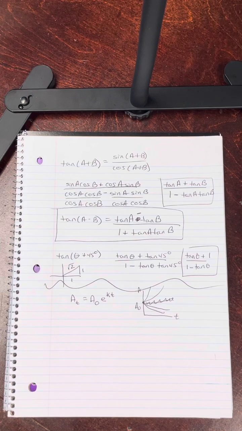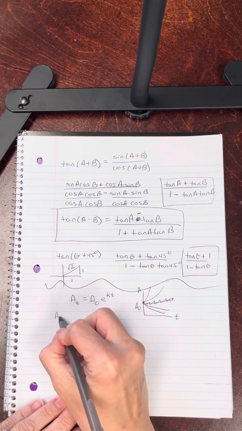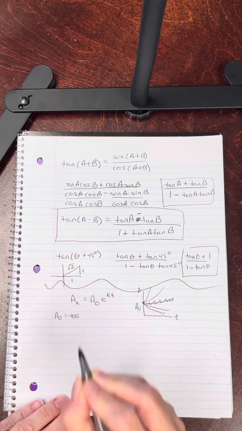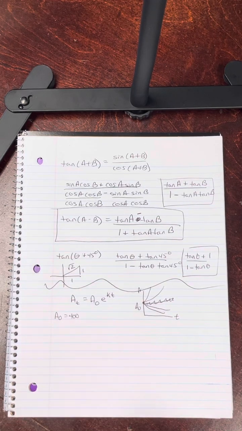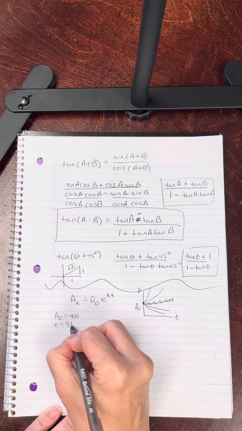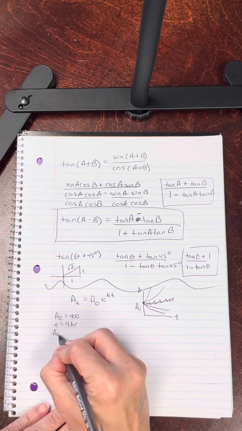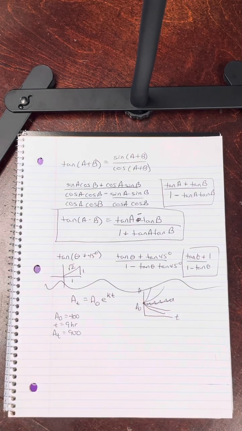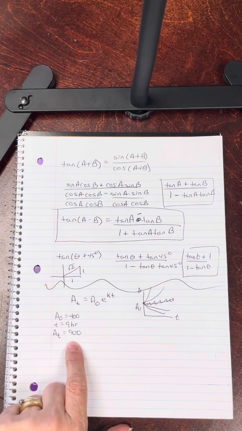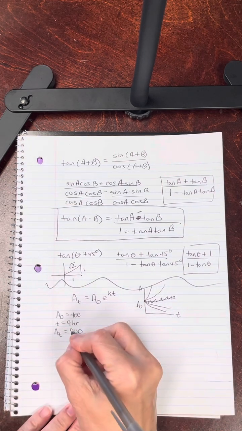Jumping to example 1. The number of bacteria present at noon is 400. So my A sub o is 400. 9 hours later, time, 9 hours, the bacteria numbered 800. So after time, it's 900. Make sure I didn't skip anything. 400, 9, 800. Wait a second. I wrote 900. Should have been 800. That's why we double check ourselves.